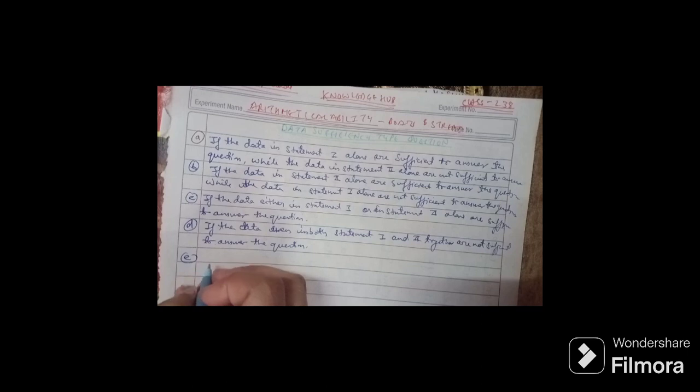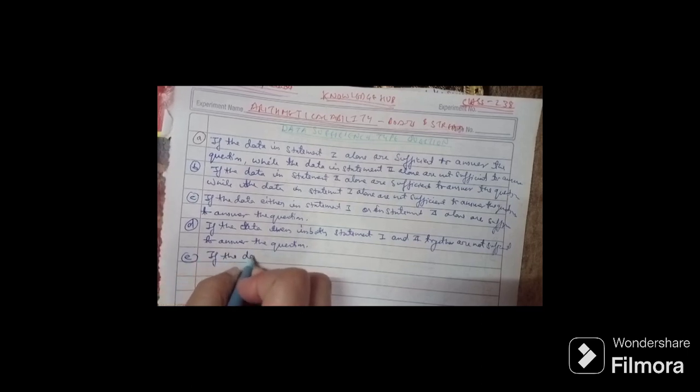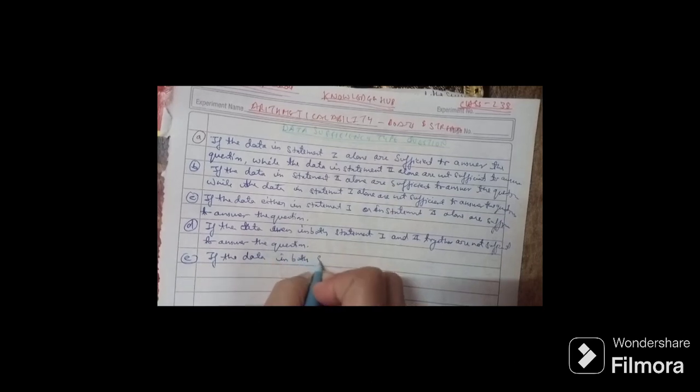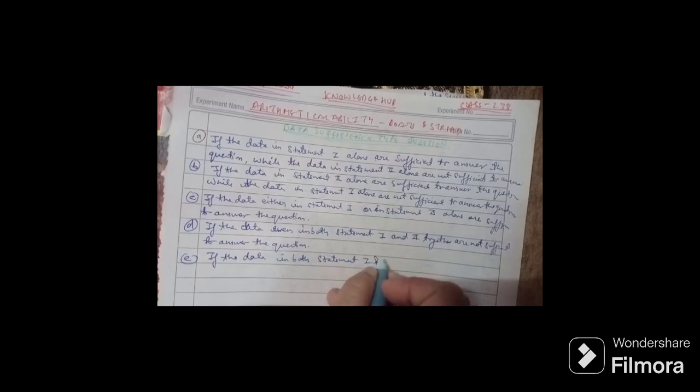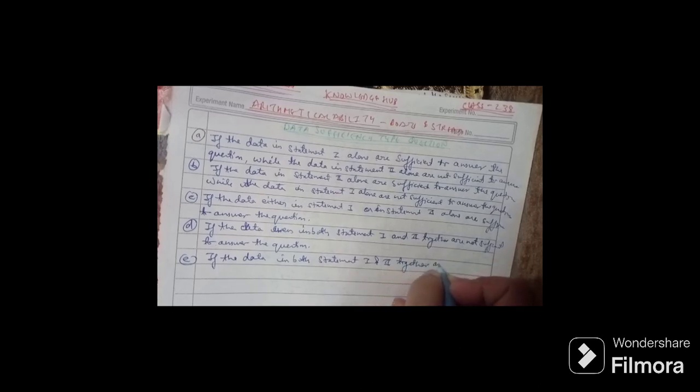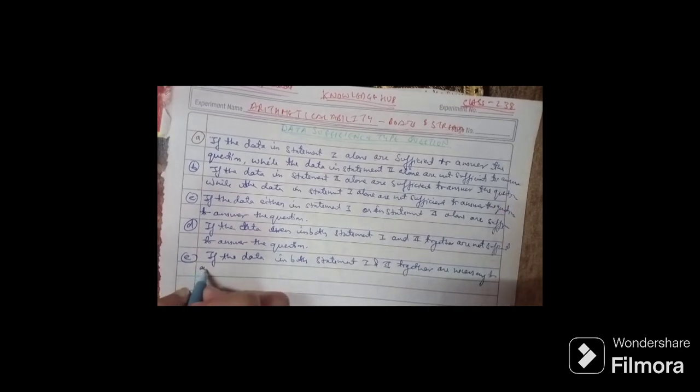You'll choose E if the data in both statements 1 and 2 together are necessary to answer the question.